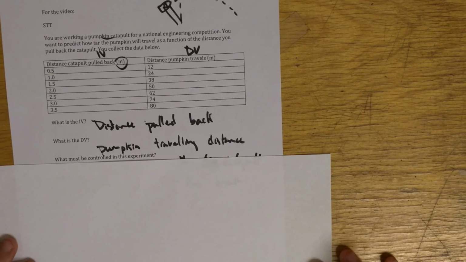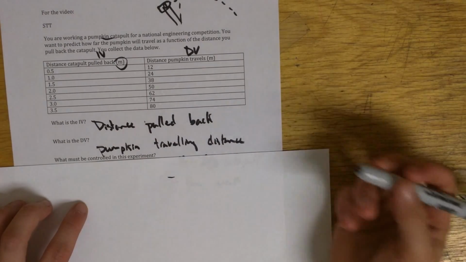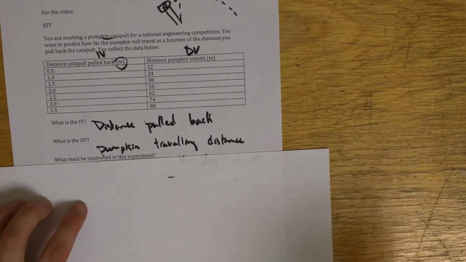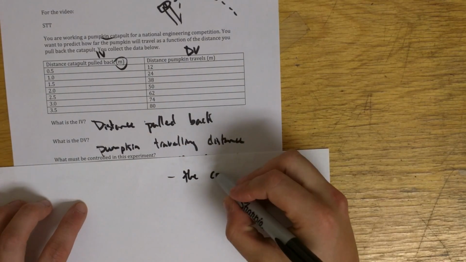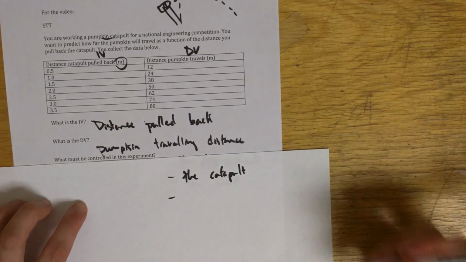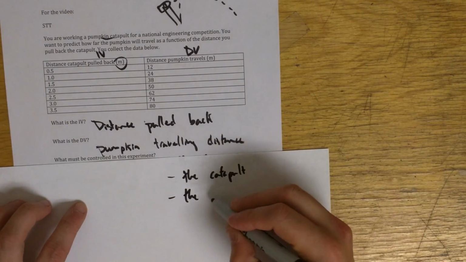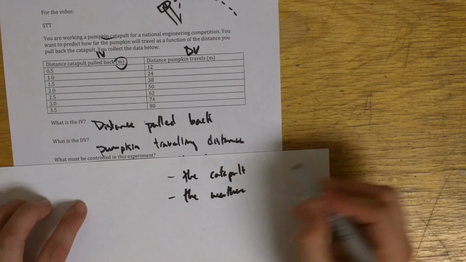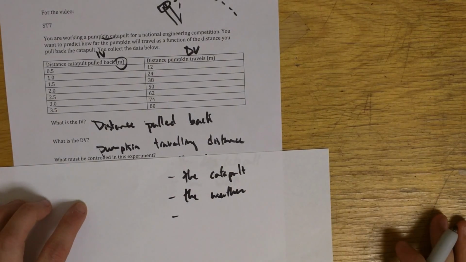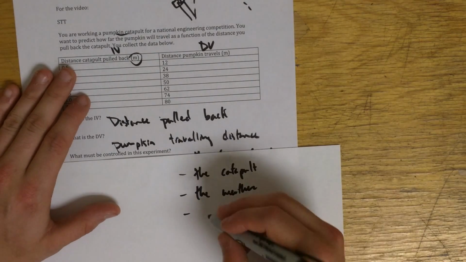What should we control in this experiment? Well, we should probably control the catapult itself. We should probably control the weather, the temperature, the pressure of the air. We could probably list a few more in here.